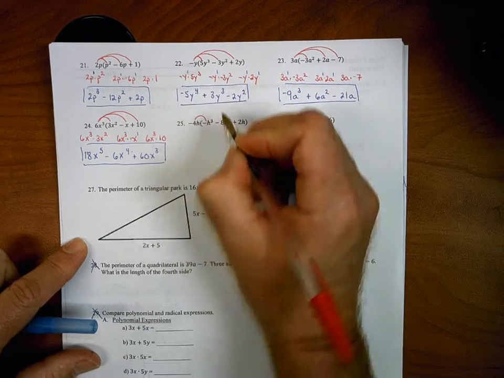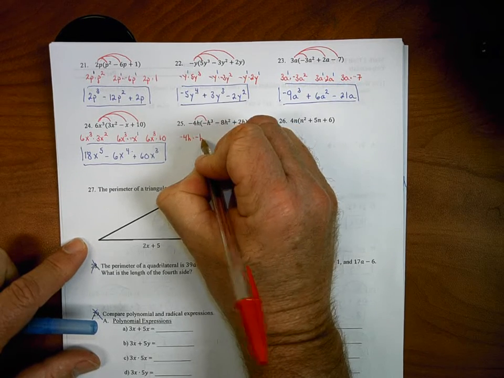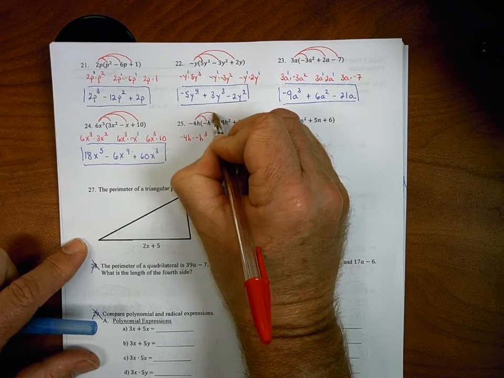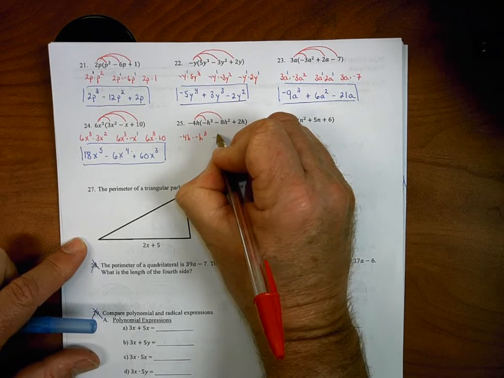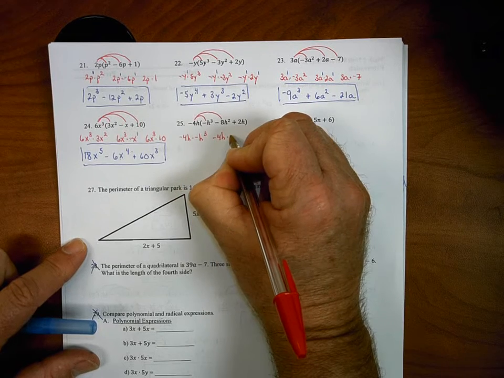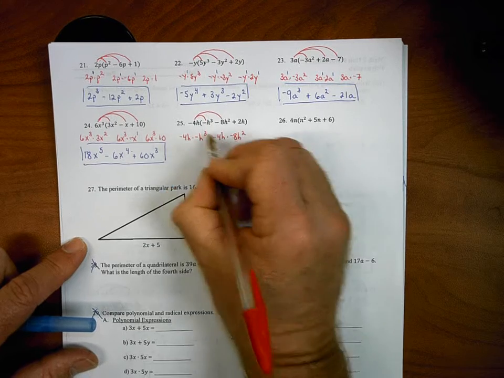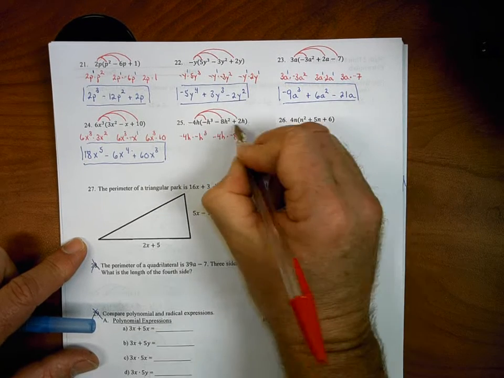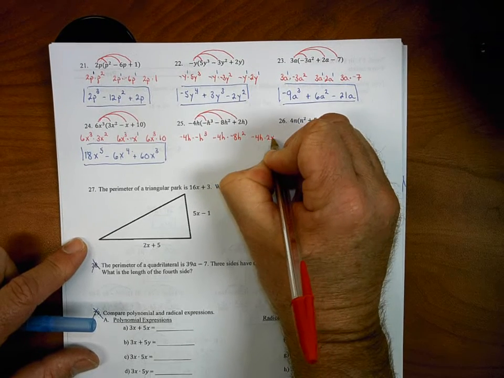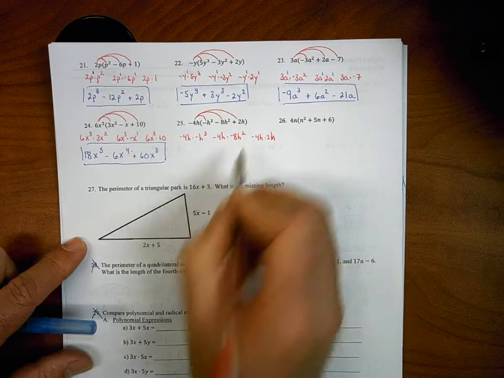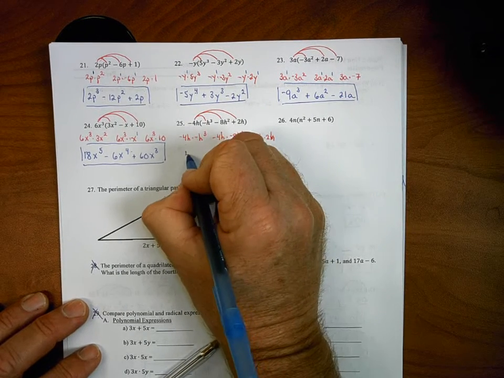Okay, 25, I'm distributing the negative 4h. So I'm going to go negative 4h. I'm going to multiply it by negative h to the third. Then I'm going to distribute the negative 4h into the negative 8h squared. So negative 4h is going to be multiplied by negative 8h squared. And then we're going to multiply negative 4h, sorry, times positive 2h. So now I'm going to write each expression below it. Okay, negative 4 times negative 1, that's like a negative 1 there. That's going to give me positive 4.